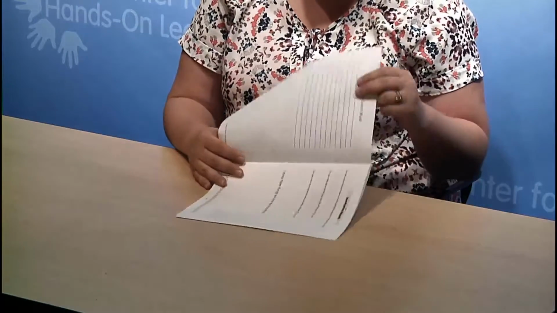Another important piece of this unit is the Scientific Thinking Student Handbook. Inside there's a place to collect words, make observations, chart, and graph.